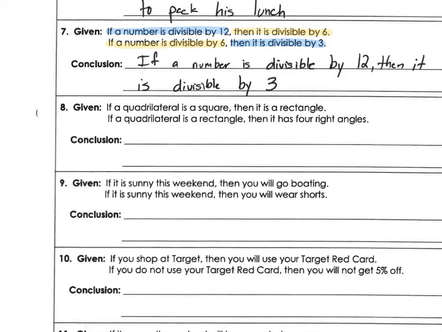We'll read the statement. If a quadrilateral is a square, then it is a rectangle. If a quadrilateral is a rectangle, then it has 4 right angles. So this one's a little different, but it's kind of the same thing, right? Then it is a rectangle. Okay, so then if we come back to it, our statement conclusion would be what? Excellent.